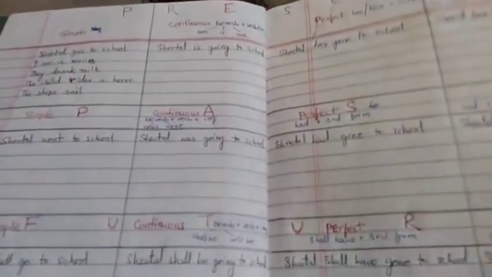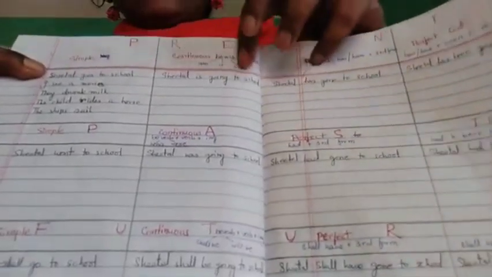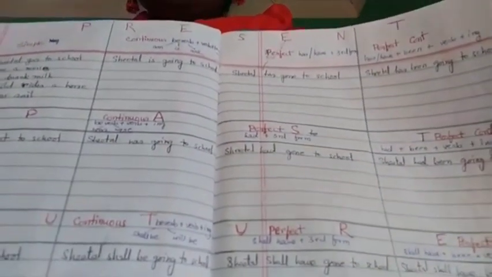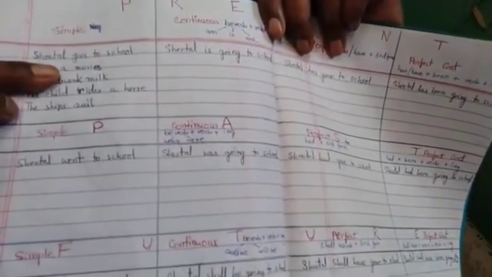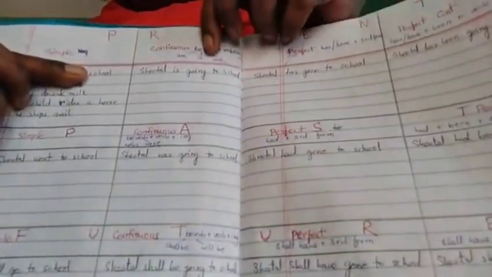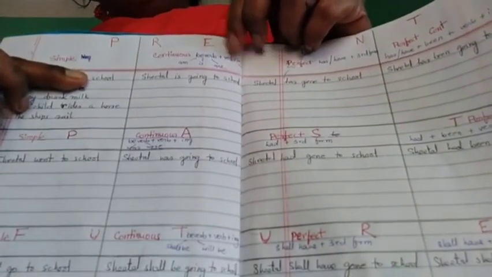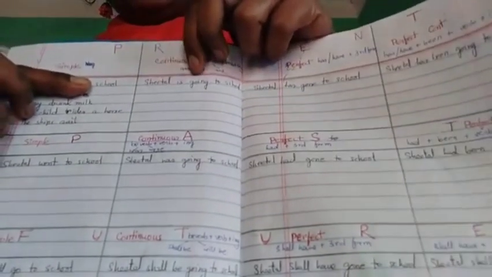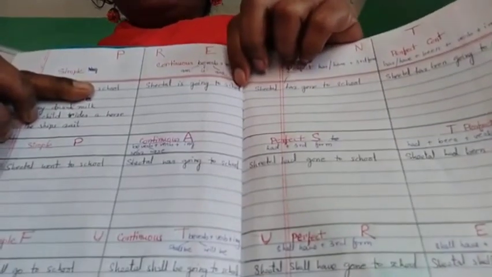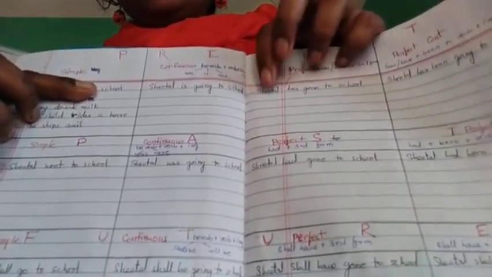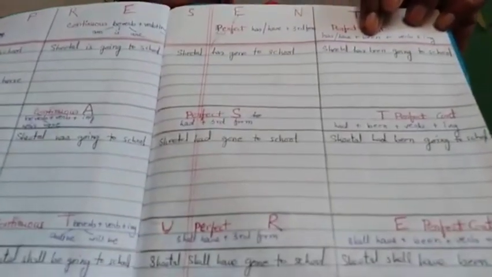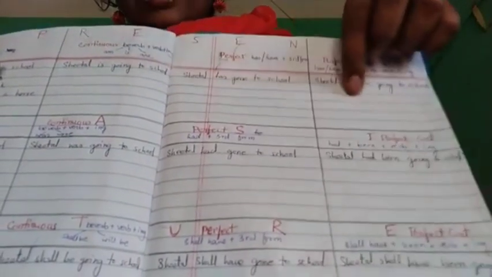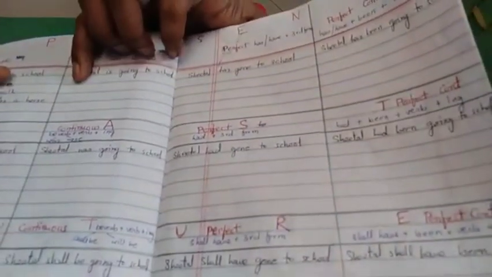And see, now I have taken one sentence and then I have changed it into 11 different parts. So the first sentence states what? Sheetal goes to school. When I change it to present continuous, what does it become? Be verb plus ing. So it becomes Sheetal is going to school. For perfect tense, it becomes what? Sheetal has gone to school, third form. For present perfect continuous, Sheetal has from perfect tense, I add a been and then I take from continuous: going to school.